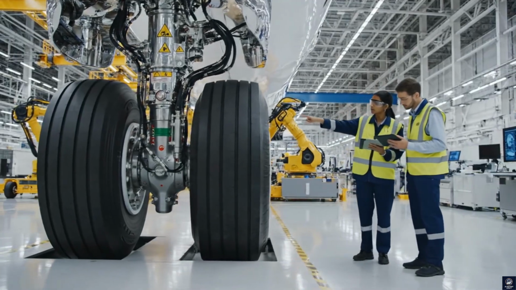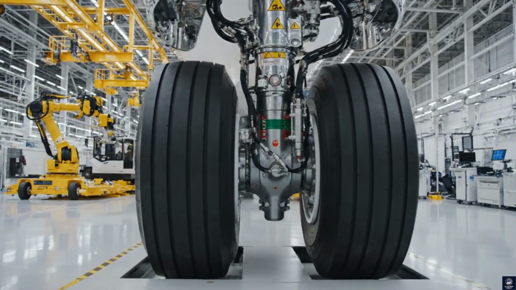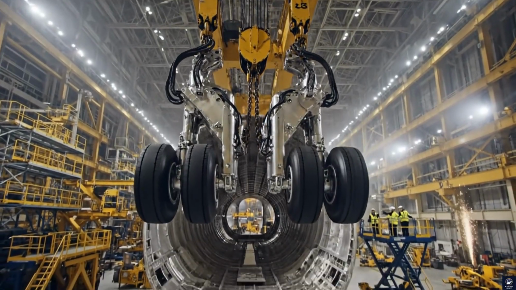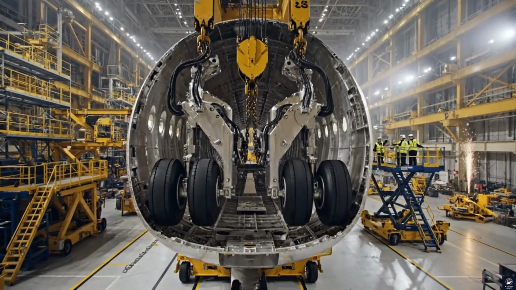Heavy-duty landing gear assembly for Emirates wide-body aircraft. Clear on the left side. Roger that. Easy now. Watch the hydraulics.